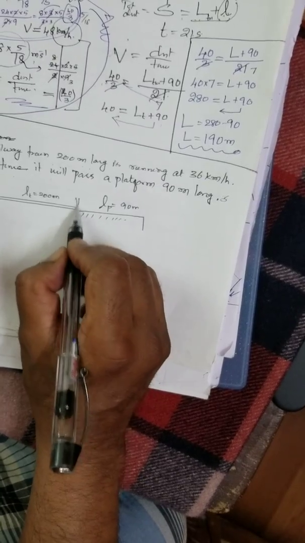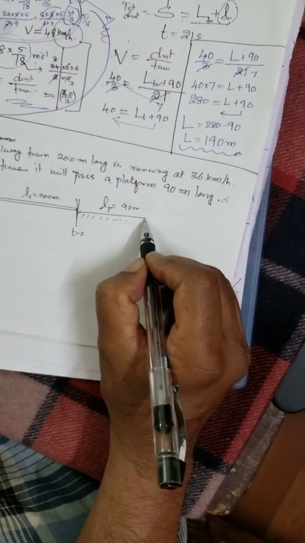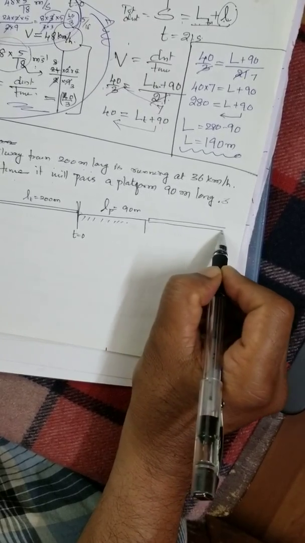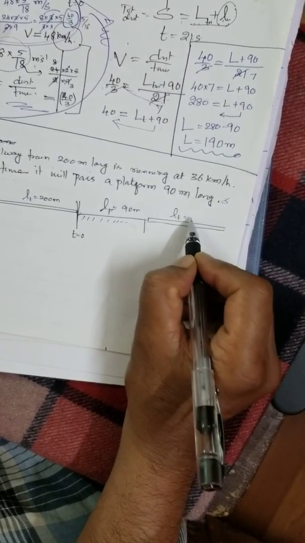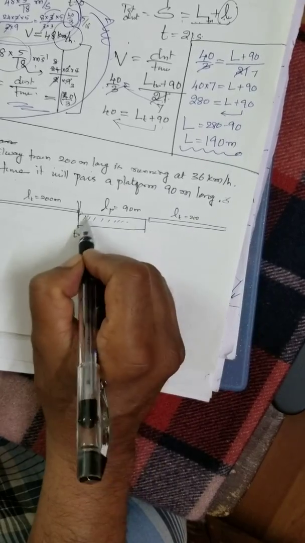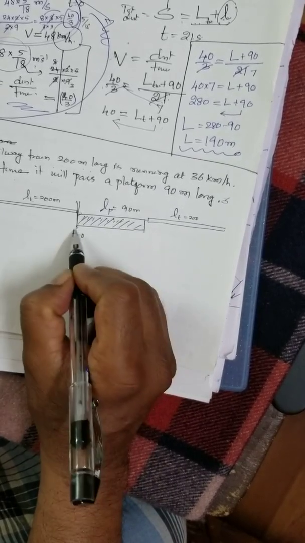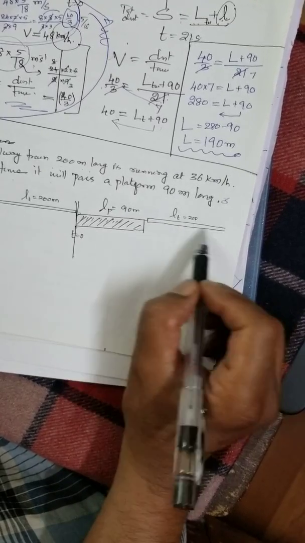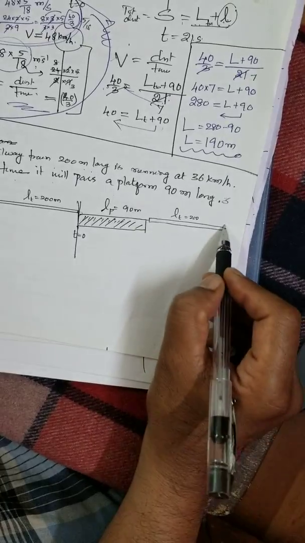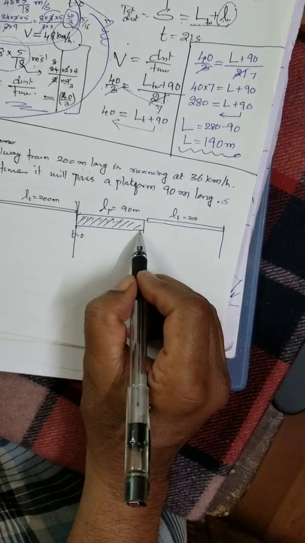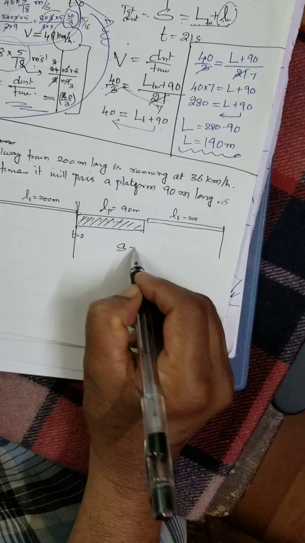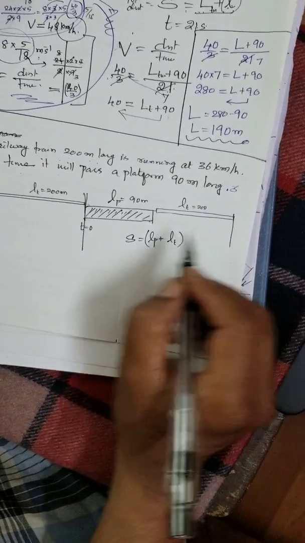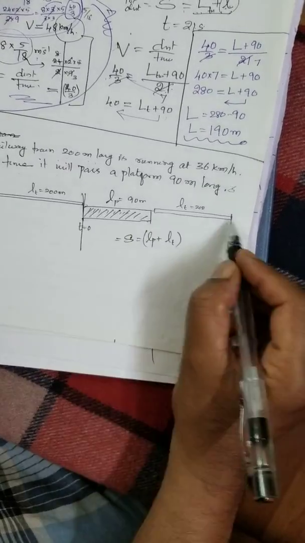Now once it enters, when t is equal to 0, then after leaving the platform, the train goes like this. Length of the train, this is the length of the platform. Then by the time it leaves, what is the total distance covered? Total distance covered is length of the platform plus length of the train. This is the total distance covered.